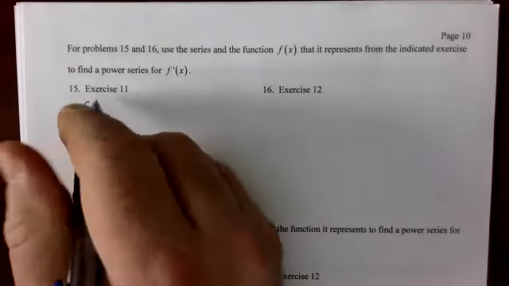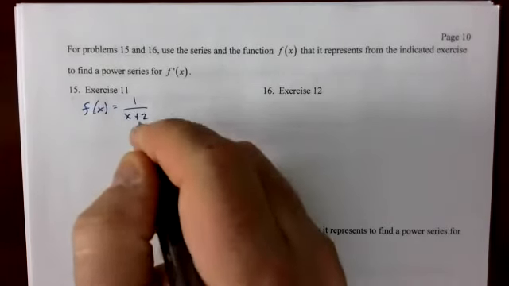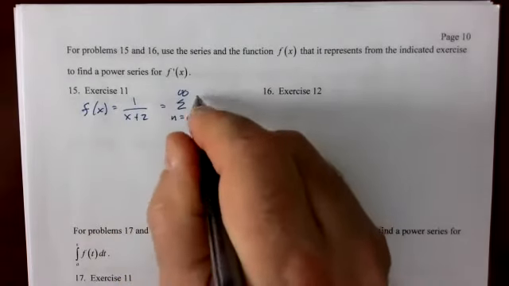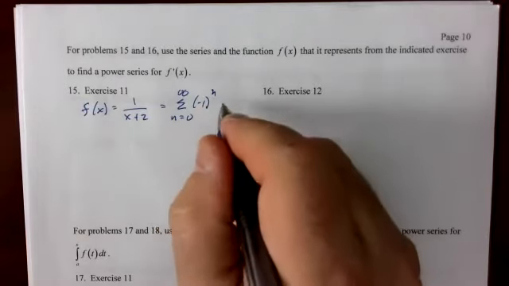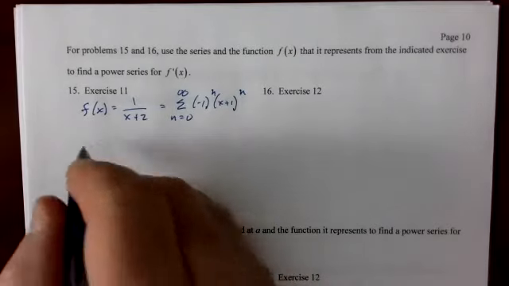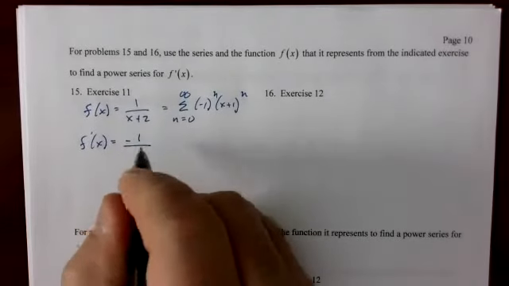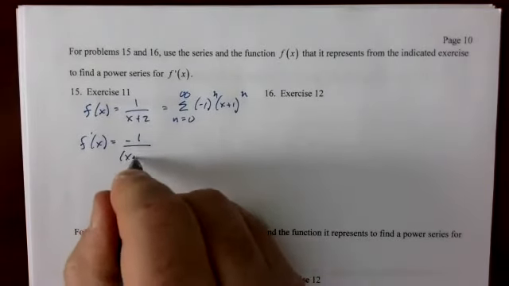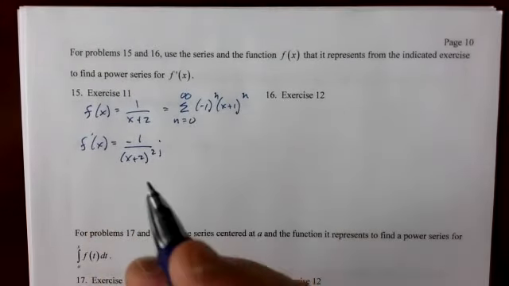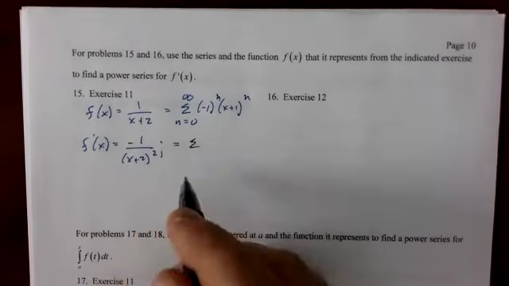Well, exercise 11 was f of x equals 1 over x plus 2. And that was the sum from n equals 0 to infinity of negative 1 to the n, x plus 1 to the n. Okay, well, f prime of x equals (x plus 2) to the negative 2, so negative 1 over (x plus 2) squared. Now at this point, you might say, well, how do I take the derivative of this? And the answer is, you don't. You get this derivative and you start playing with this to make sure it makes sense.